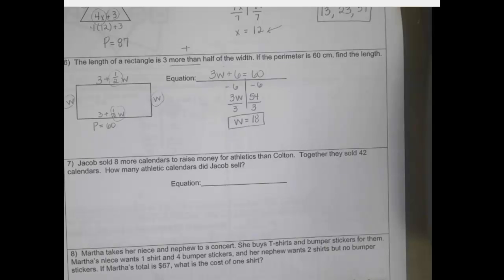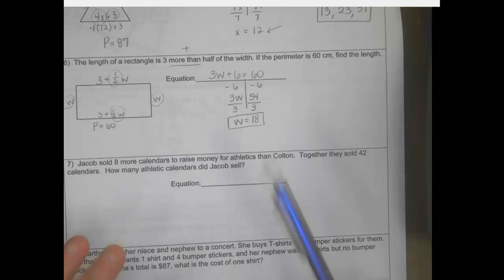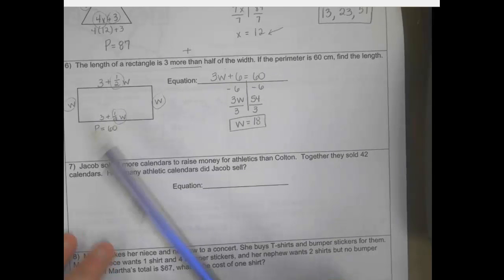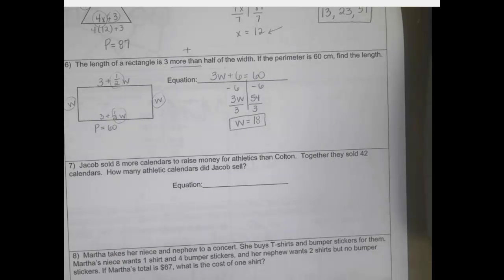Say that again? So plug this 18 into this equation. Is that what you're saying? Yeah, so I could do 3 plus half of 18. Does anybody else have another way of doing this? Yes, sir. Or are you just stretching? I never can tell. Okay. No, I hear what you're saying, but that wouldn't help me find my length from this. What do you have for me?